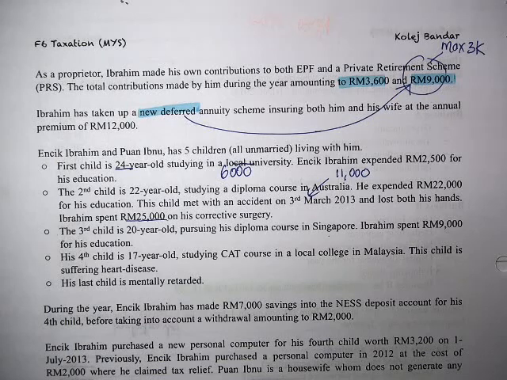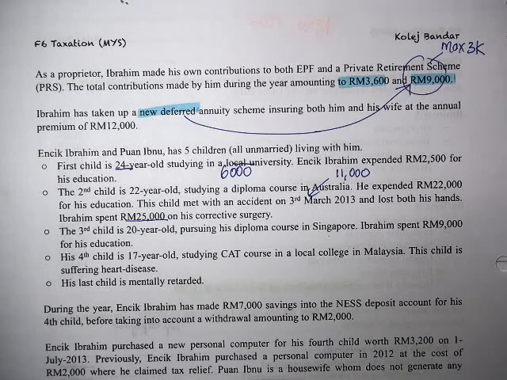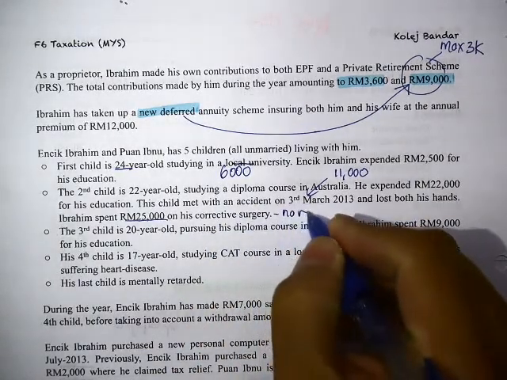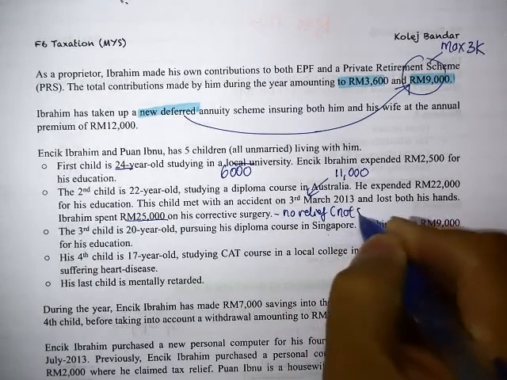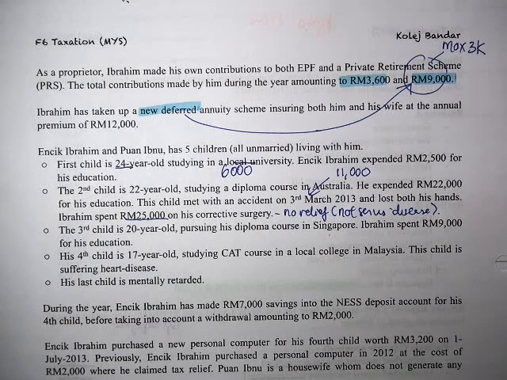Is it serious? No, not serious. Lost two hands, not serious. Okay. Now, lost two hands, of course, is serious, but is this a disease or not? It's not a disease. Disease is sakit. Lost hand is cacat. Cacat and sakit are not the same. So that's why this is not a serious disease. So there's no relief here, because it's not a serious disease.